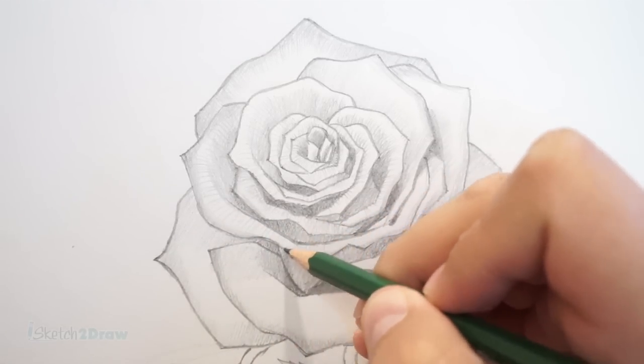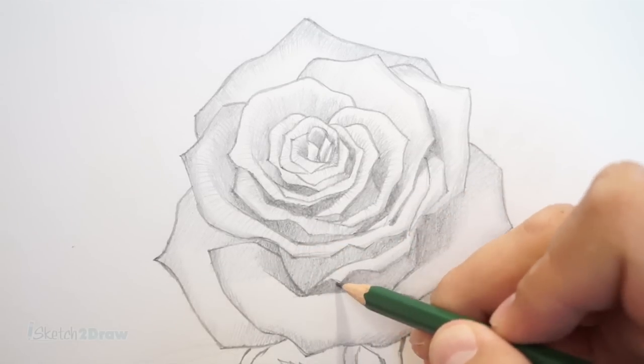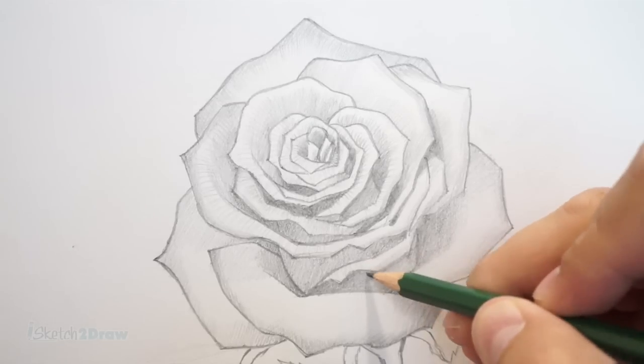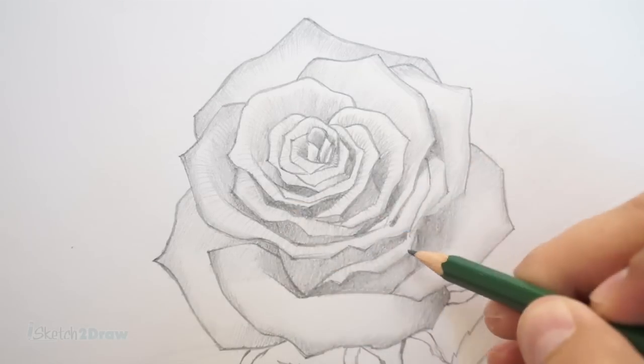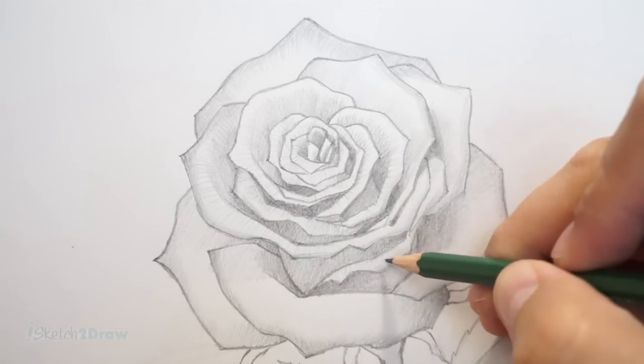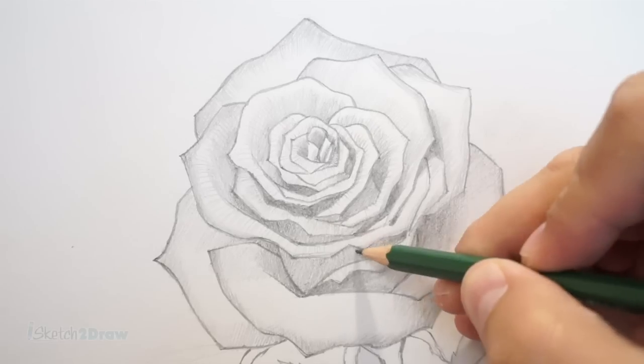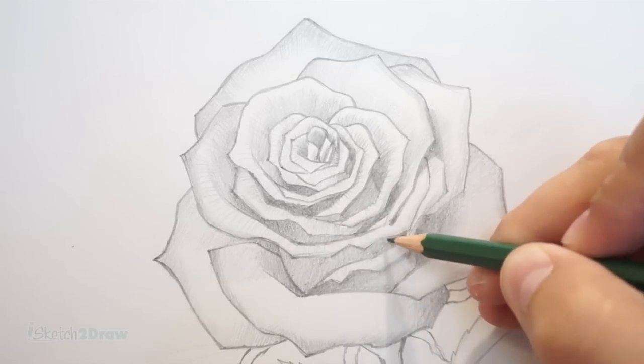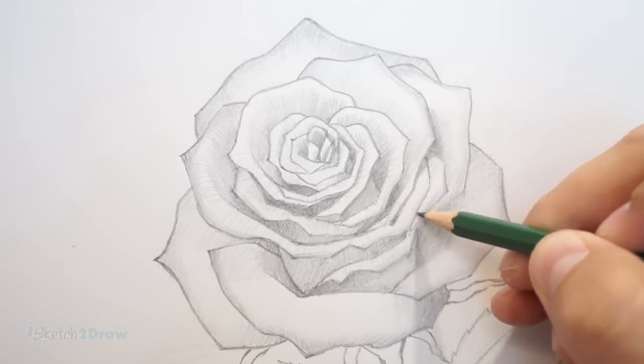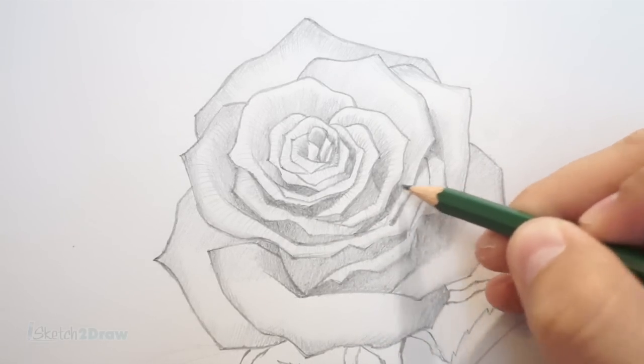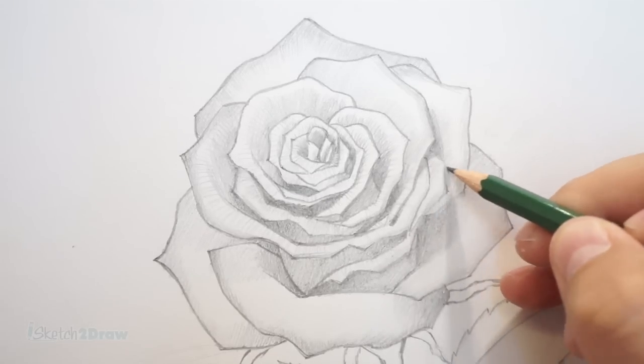Just don't erase too hard, because some erasers are too rubbery and they tend to smear more pencil if there's pencil marks on the eraser itself. Those are your dirty erasers, so just be careful when you're erasing that you're using a clean part of the eraser.